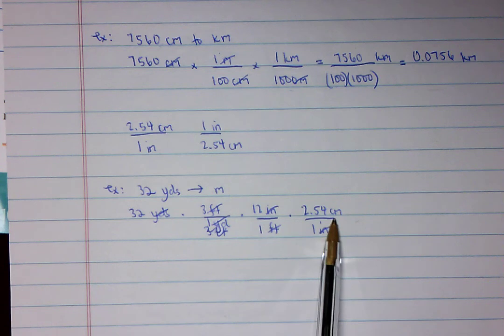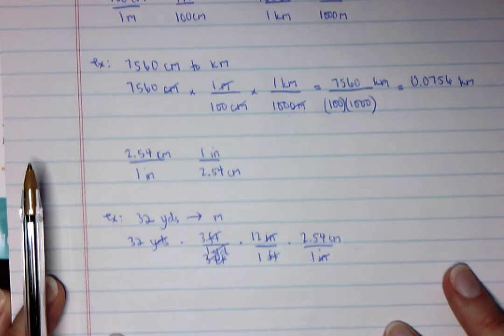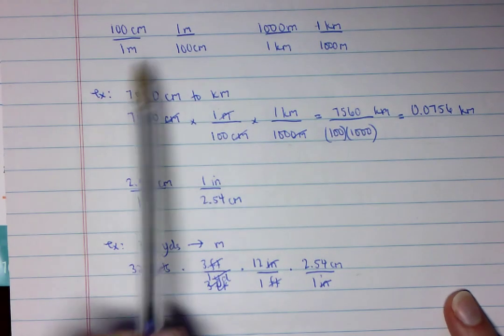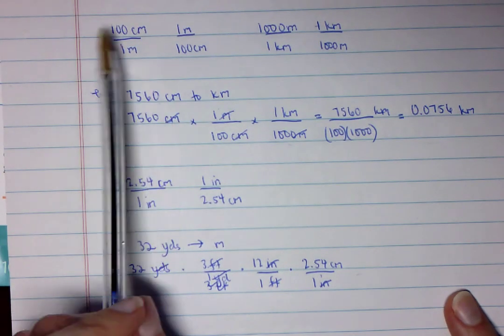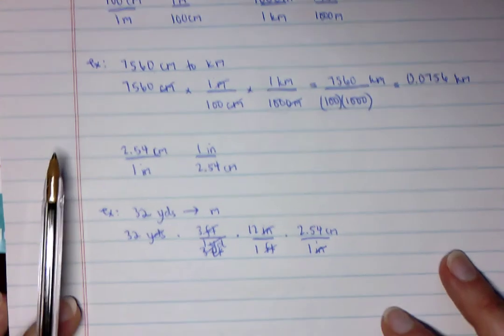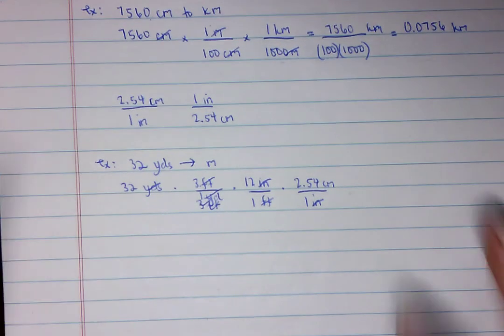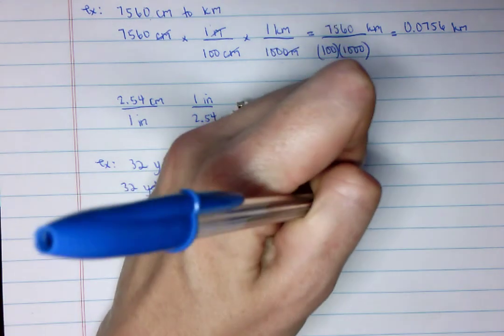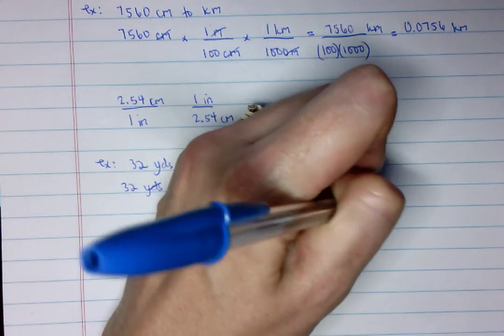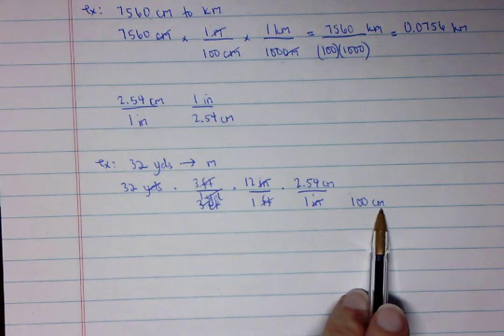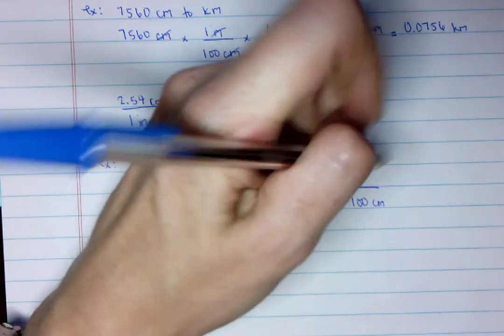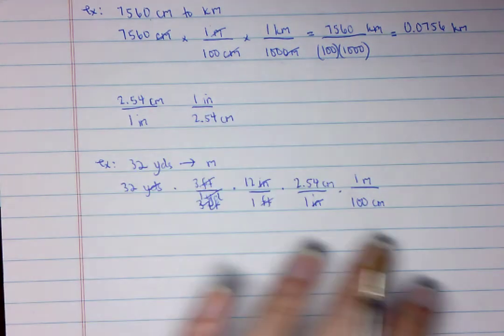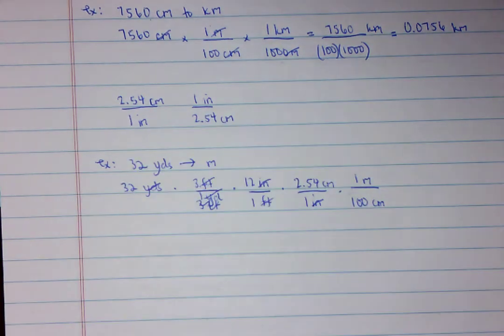And then the very last step is that we want to convert to meters. And just recall, back up here, we had these facts that there were 100 centimeters in 1 meter. So let's use that. Okay, so we need centimeters to cancel. So we need to say 100 centimeters, we need the centimeters on the bottom, and we need 1 meter on the top. And from this point, we can figure out our final answer.